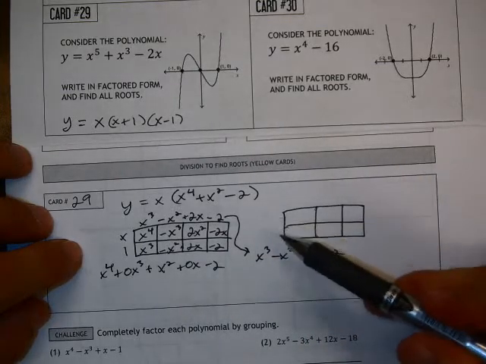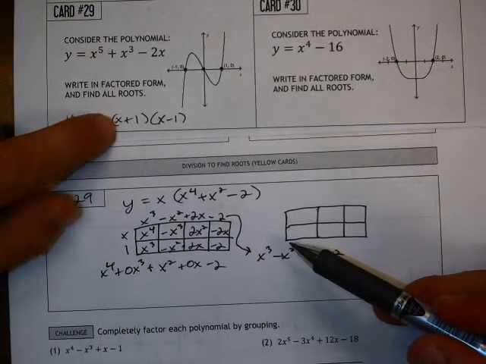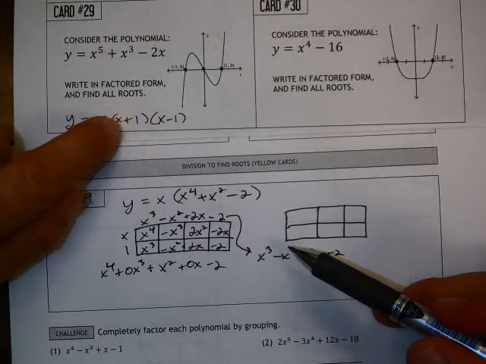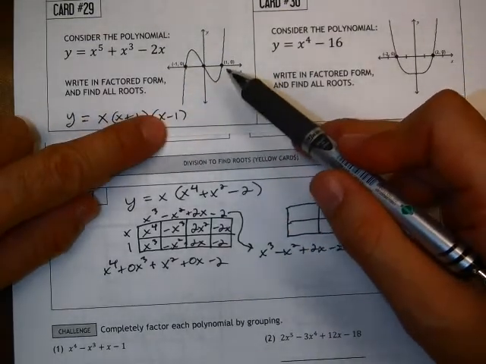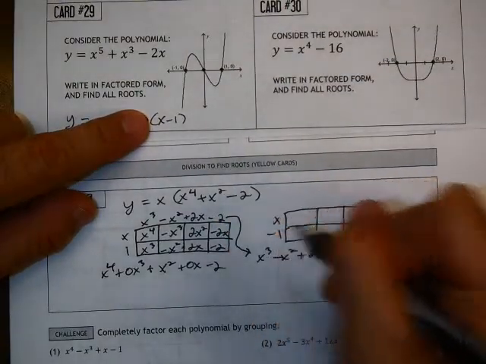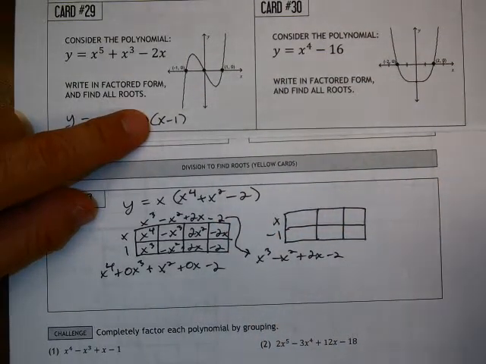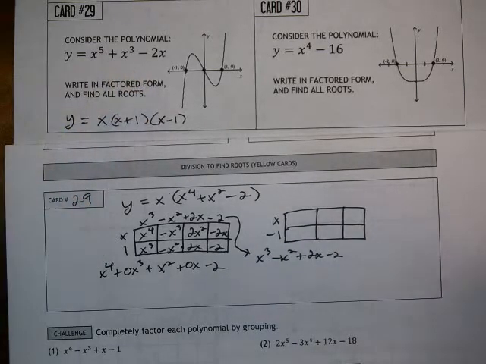Now you're wondering, where do we get this from? We go back to this. Remember, there are 2 factors that we knew: x plus 1 from that negative 1 root, and x minus 1 from the positive 1 root. We already used the x plus 1, so we'll now go ahead and use x minus 1. Remember, if we do this correctly, this should match the ending, the negative 2.